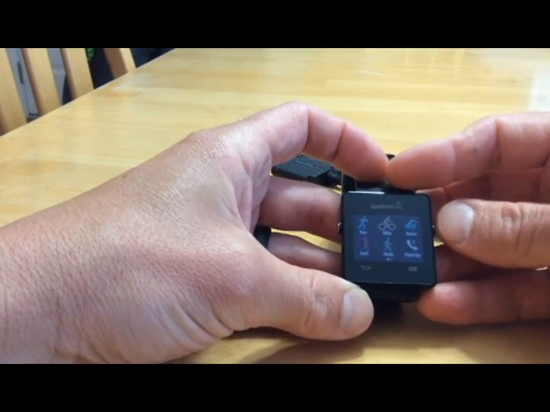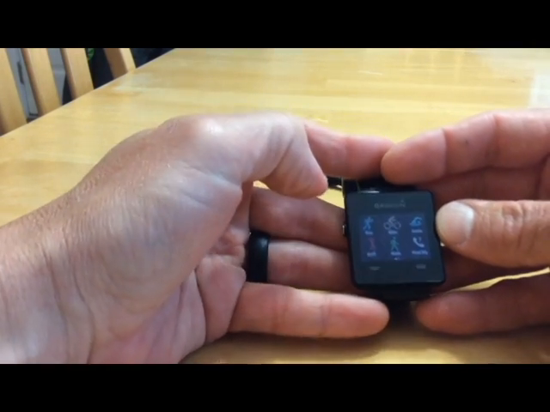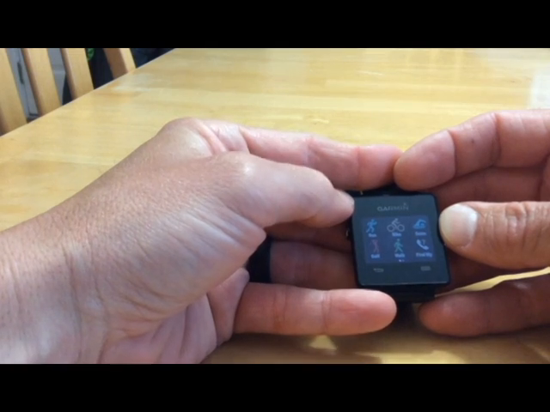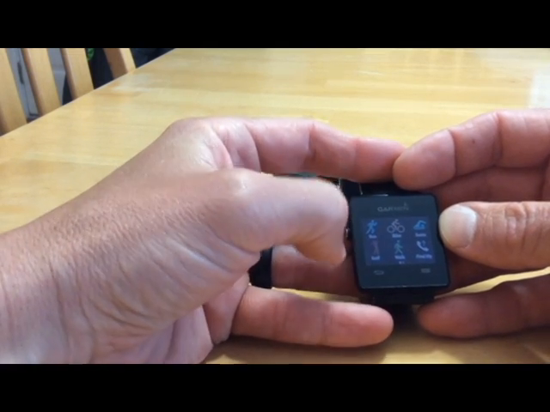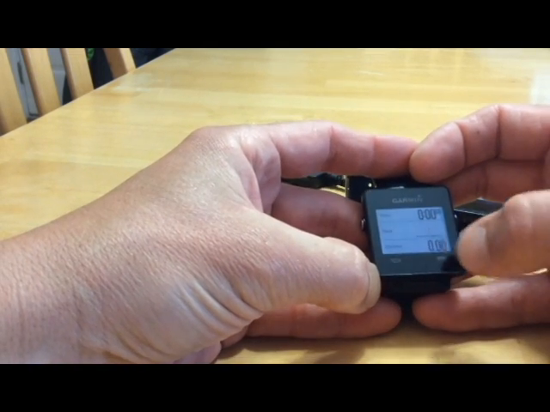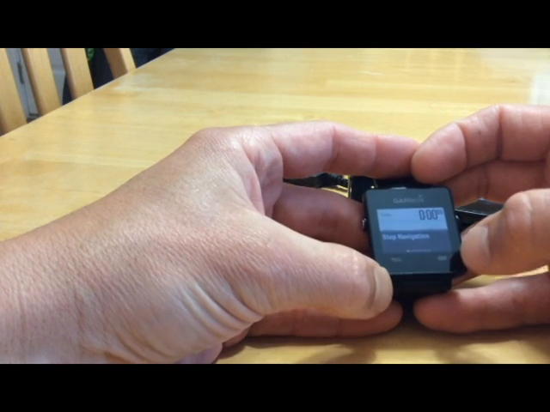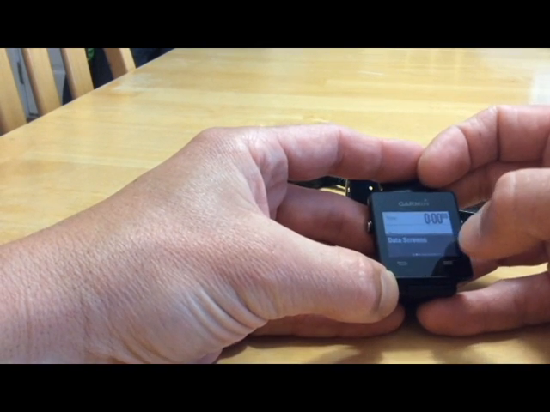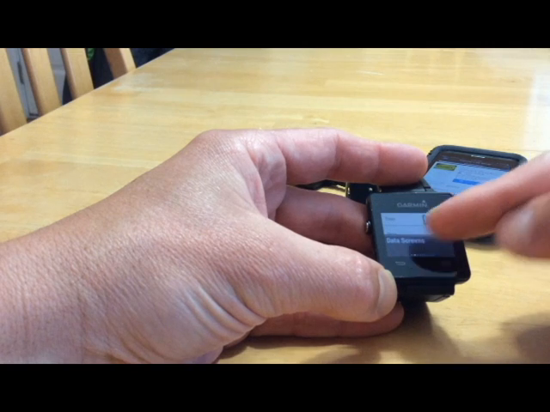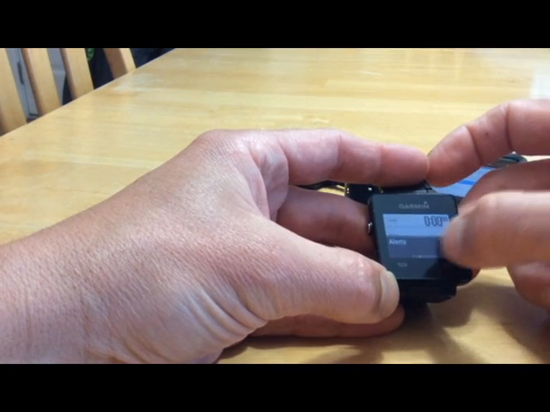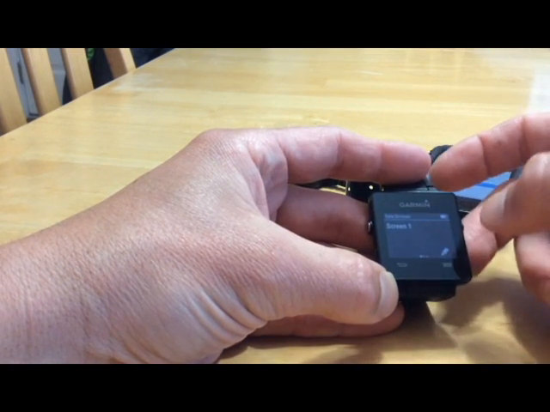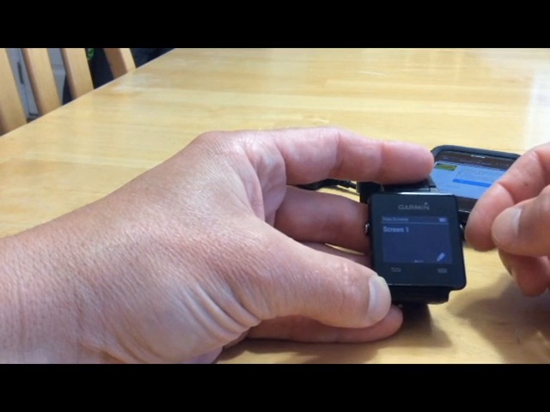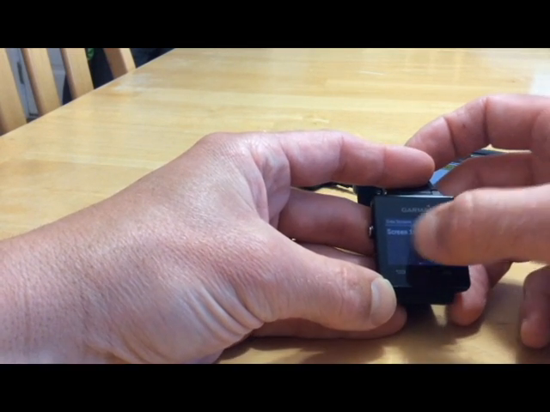Okay, so I'm going to click on the applications, and I want to add this to my running data field. So if I click on run, and then down here I'm going to click on the menu button, and I'm just going to scroll over to data screens. I click on data screens, and it'll give me how many different screens are available to me.